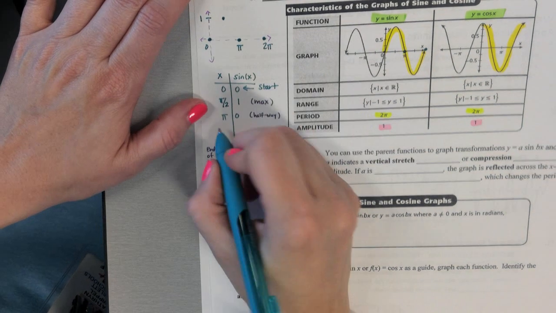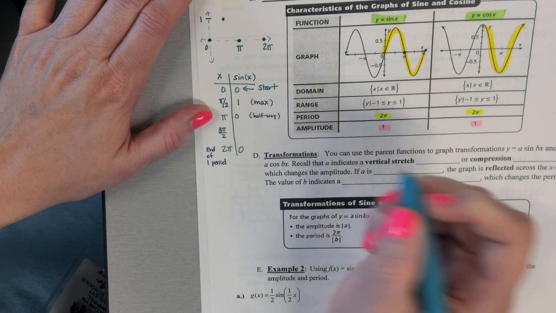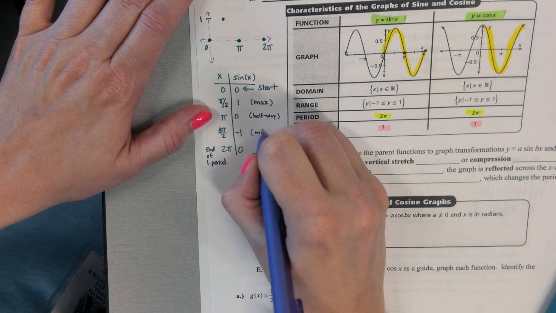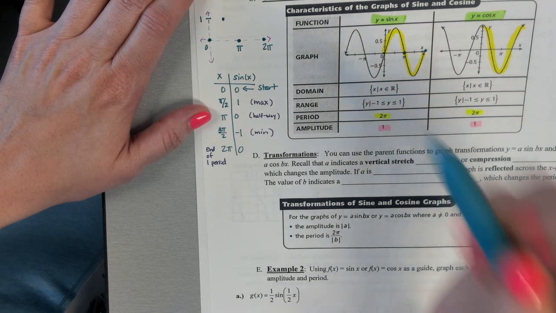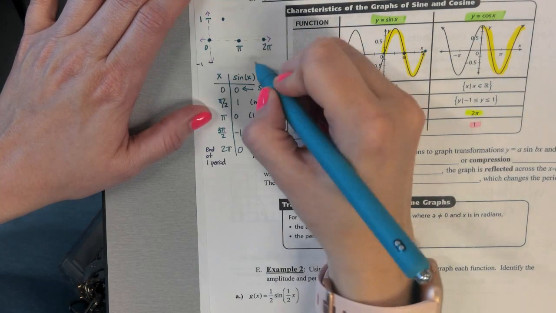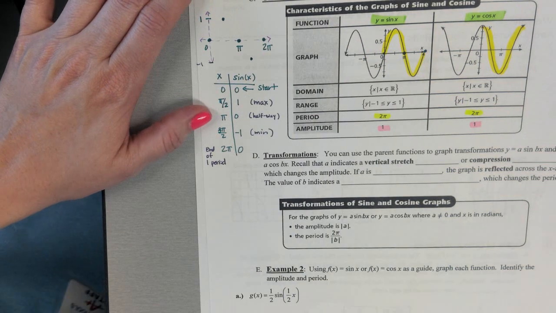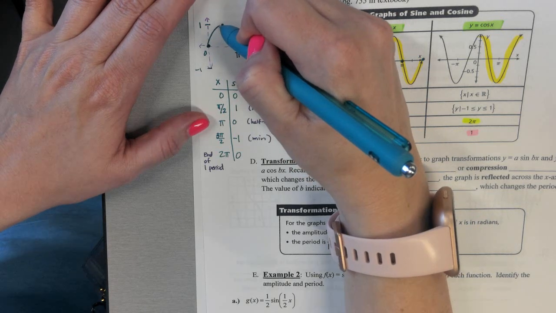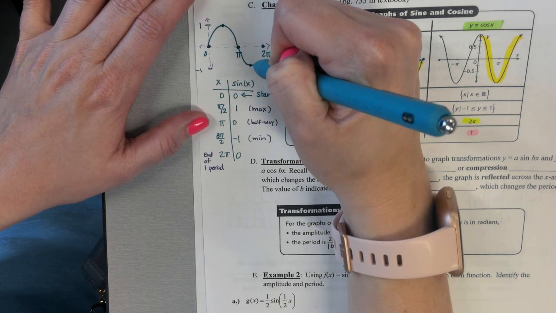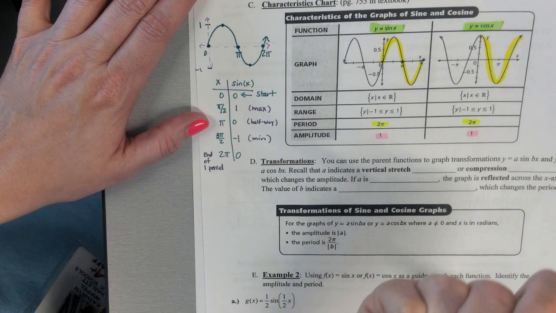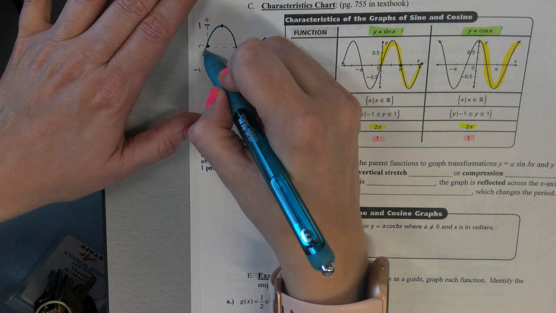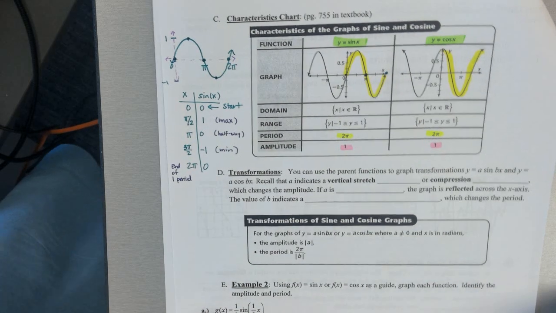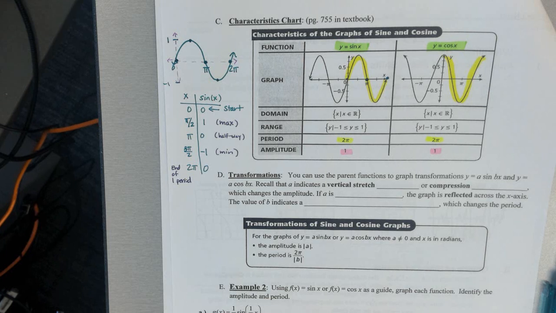Halfway in between pi and 2 pi is 3 pi over 2. That is -1. That is the lowest point that you go to. So that is your minimum value. And then you keep repeating that cycle. Now when you connect these, you do have to connect them with a curve. Okay, and this does continue here, and this will continue this way, but this is one cycle.